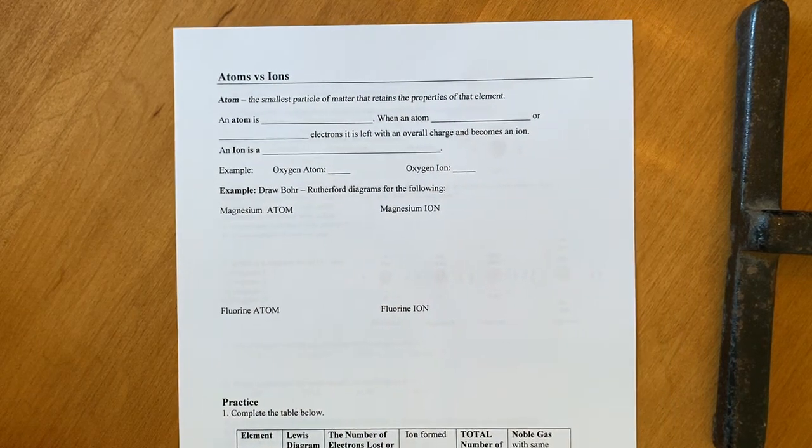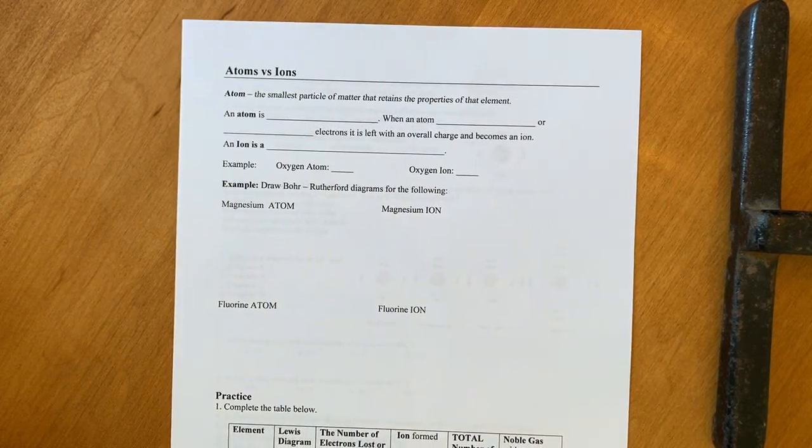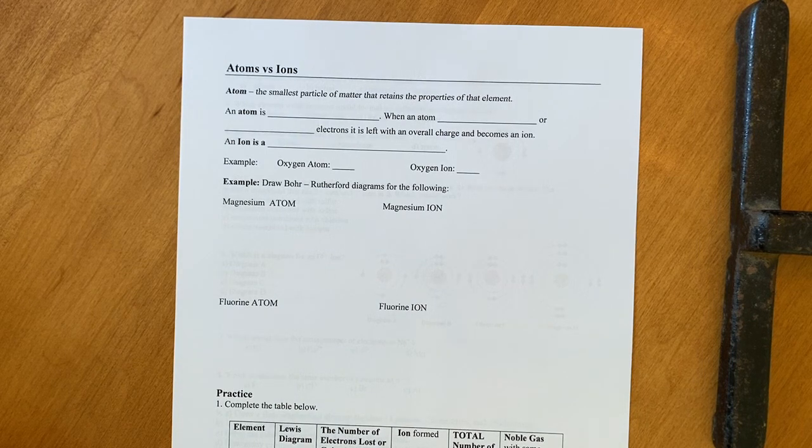All right, the last little piece of this note is looking at the difference between an atom and an ion. An atom is the smallest particle that contains the properties of a specific element. We can divide atoms into smaller things like protons and electrons, but an atom is the smallest thing that will have the characteristics of that specific element. So aluminum is shiny and malleable, and copper is sort of a reddish brown color and it's more brittle, things like that.